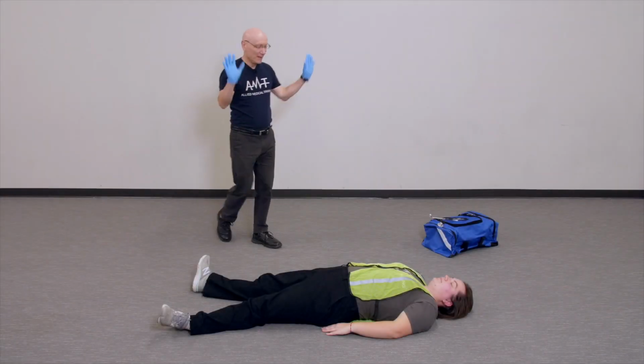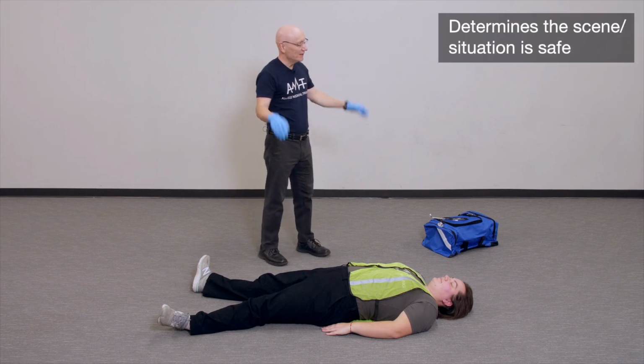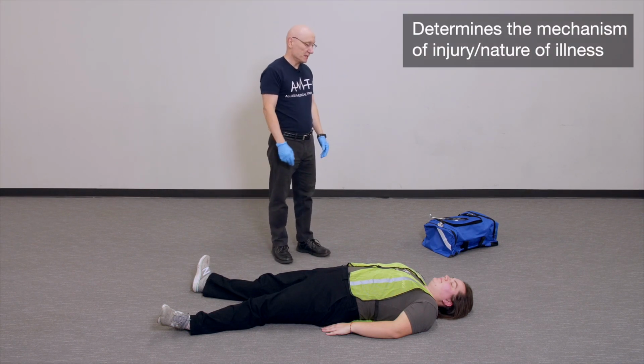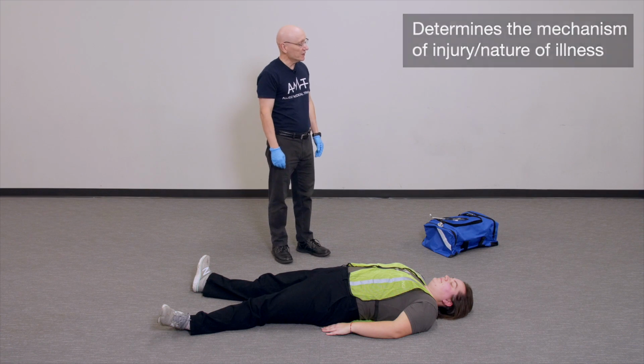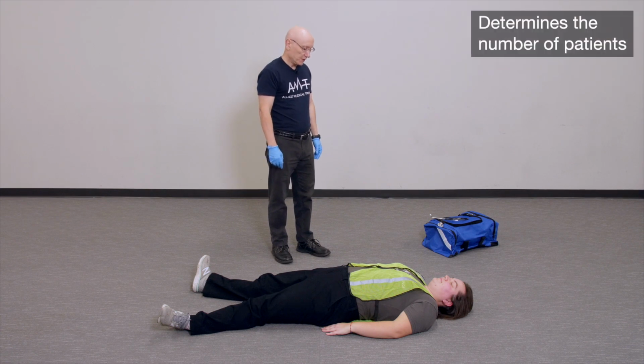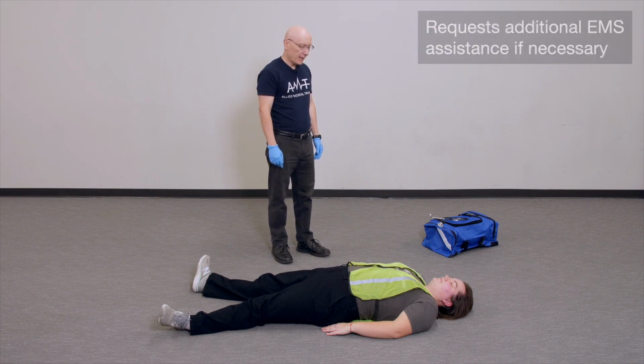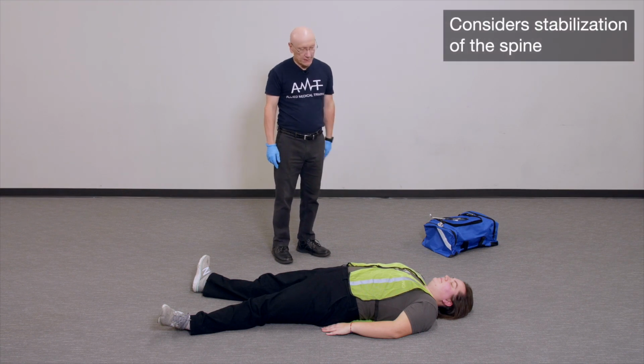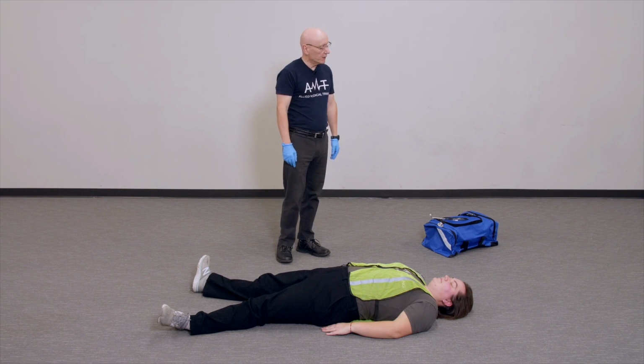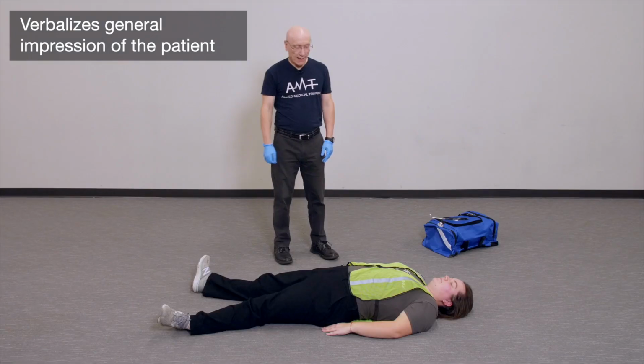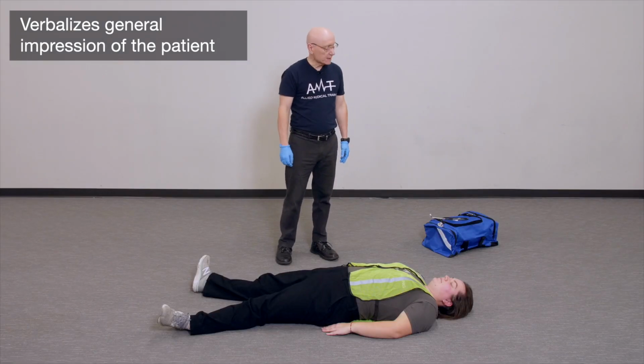You may begin. BSI, is my scene safe? Yes. Mechanism of injury is cyclist struck by vehicle? Yes. And is this my only patient? It is. I will call for ALS at this time, and I'll have my partner stabilize C-spine while I begin my evaluation. Looking at the patient, I see she is a young woman laying on the floor with her eyes closed. I see no other life threats.